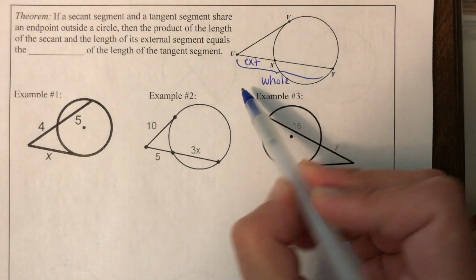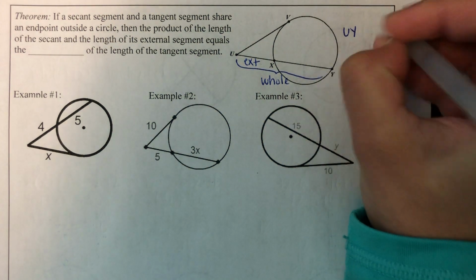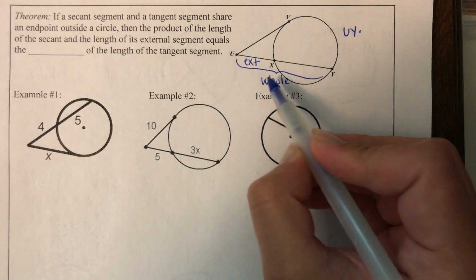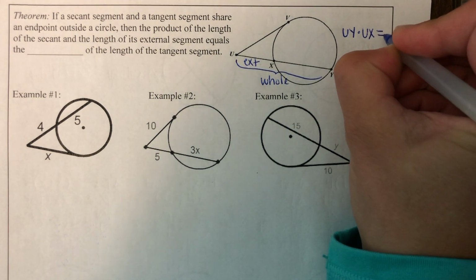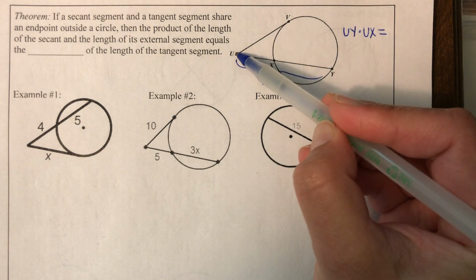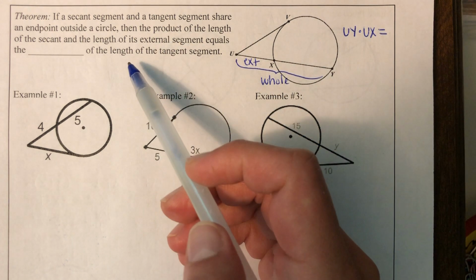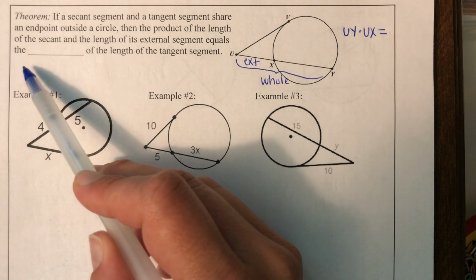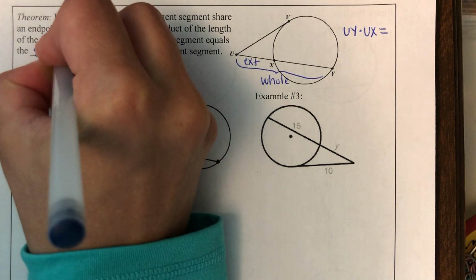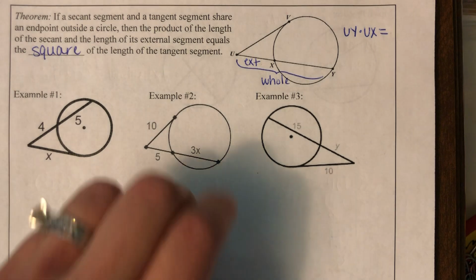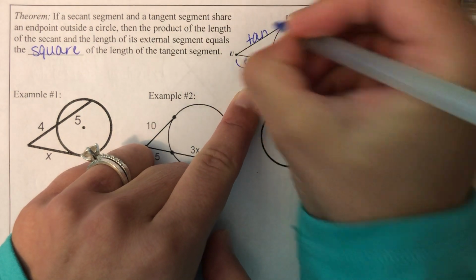We'll even do that right away here. So the whole is UY times the external piece is UX. Now, we don't have a secant here. This is a tangent, so this is going to have a different rule. So we'll keep going here. It will equal the square of the length of the tangent segment. So this is my tangent from U to V.